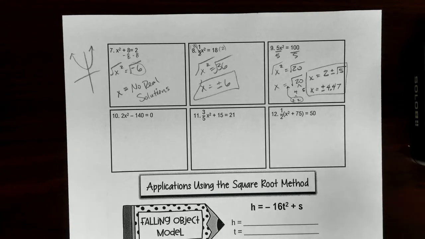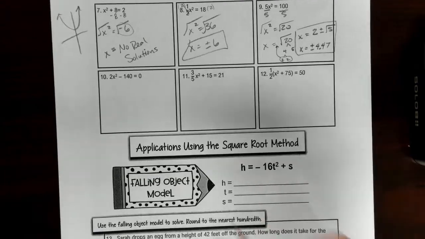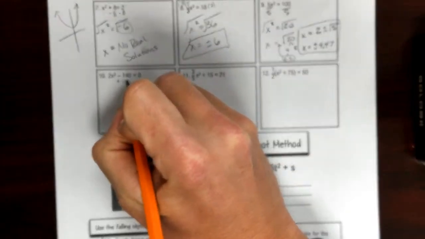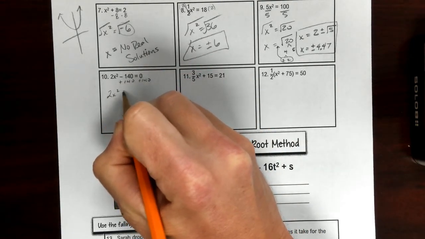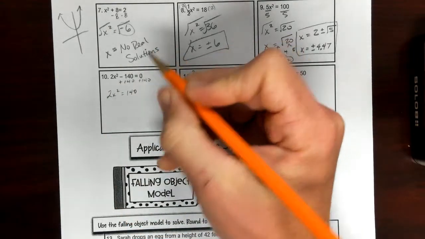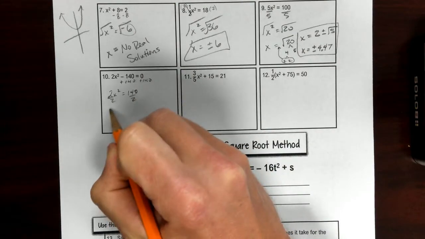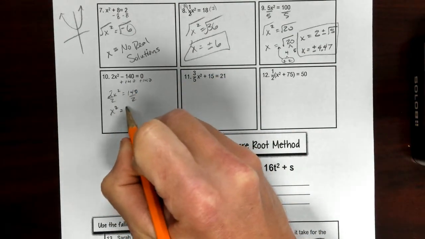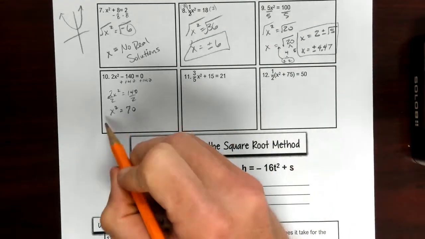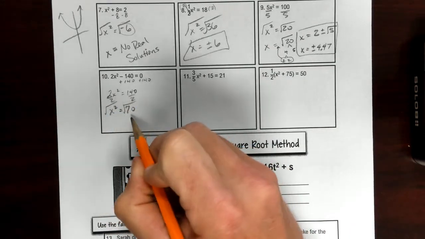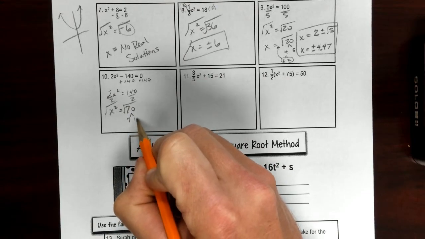Okay, let's look at one more. Let's look at number 10. Number 10, I want to add 140 to both sides. So I got 2x squared equals 140. Next step, isolate for x squared. So x squared equals 70. Once again, we're going to take the square root of both sides. So 70 breaks down into 7 and 10.